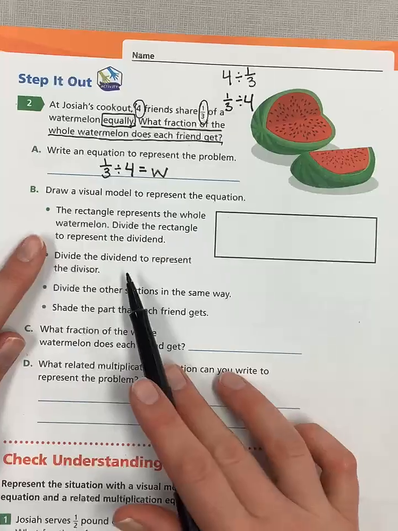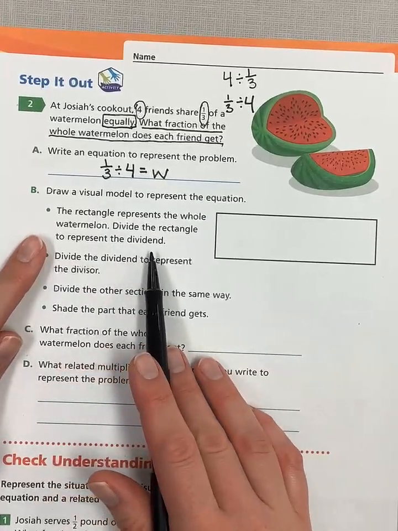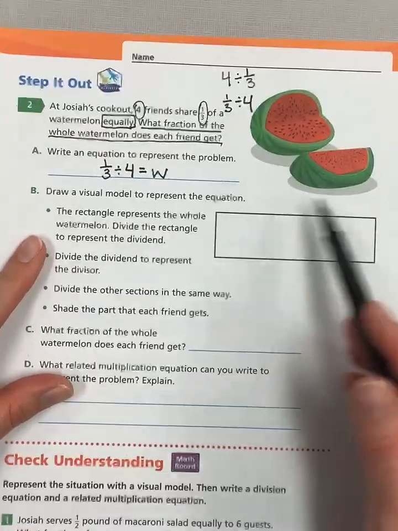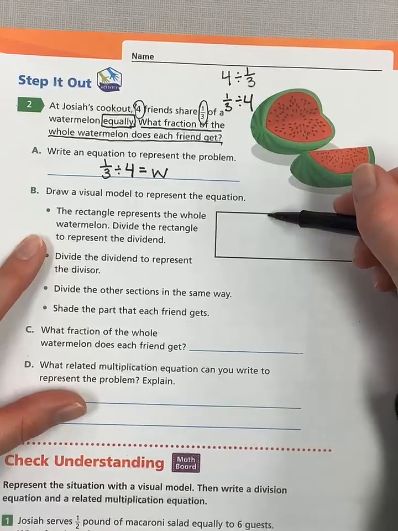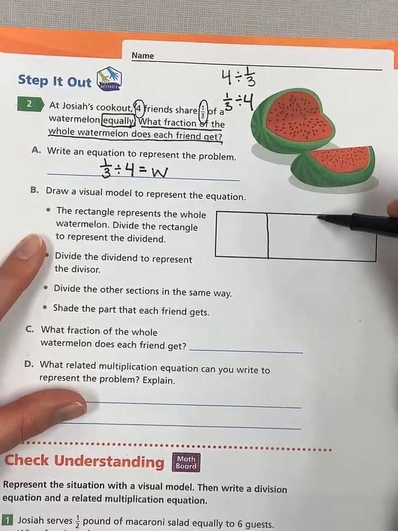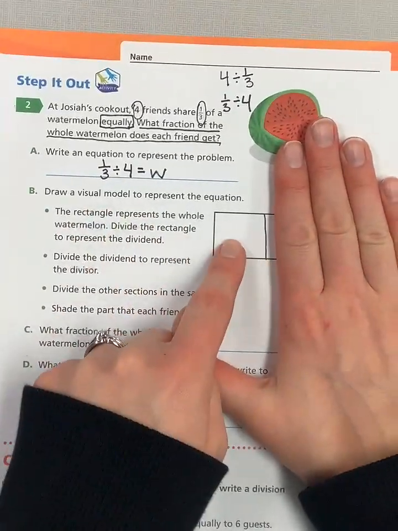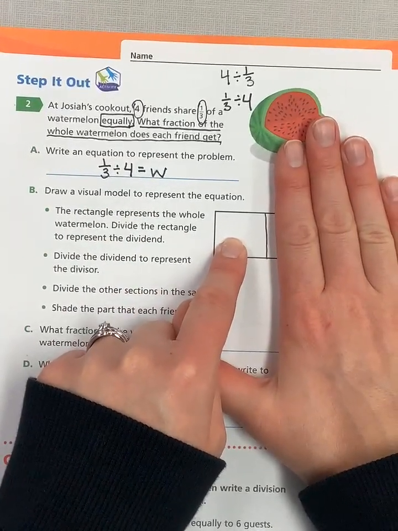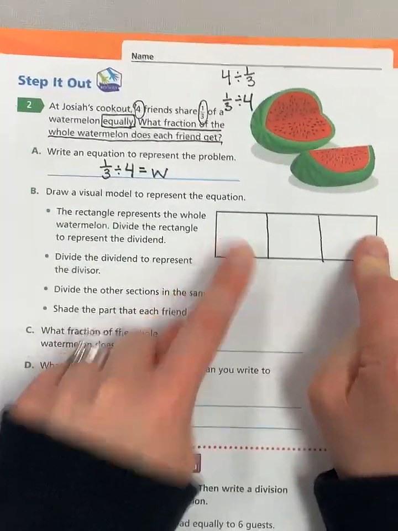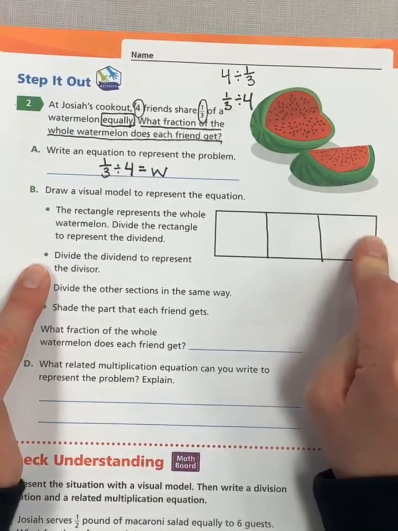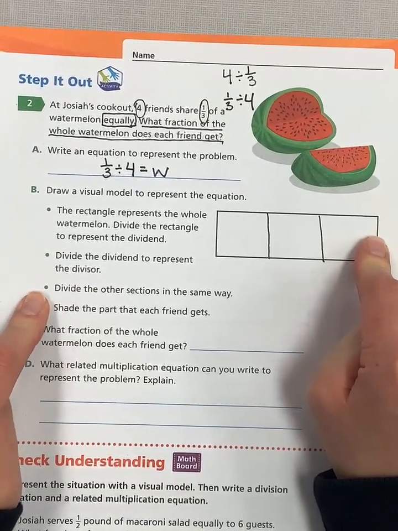So then I need to divide the rectangle to represent the dividend. So pretend this is the whole watermelon. I'm going to divide it into 3 pieces, which means I'm going to draw 2 lines. Okay, and I don't have 2 of these pieces. I really have this piece right here. Okay, this is 1 out of 3 pieces. Divide the dividend to represent the divisor and divide the other sections the same way.